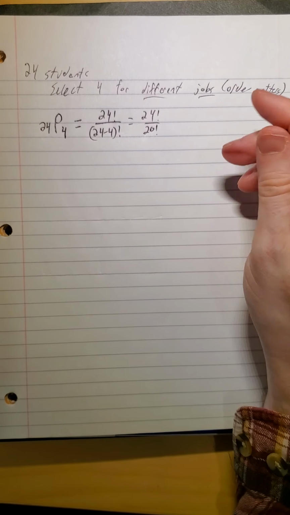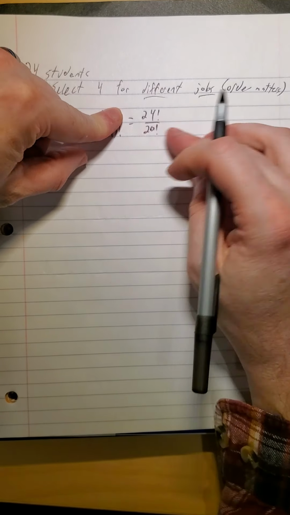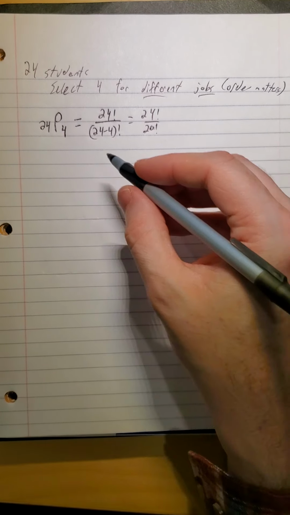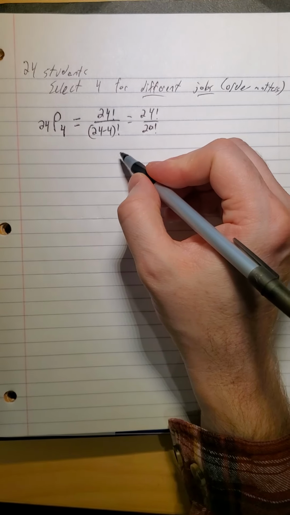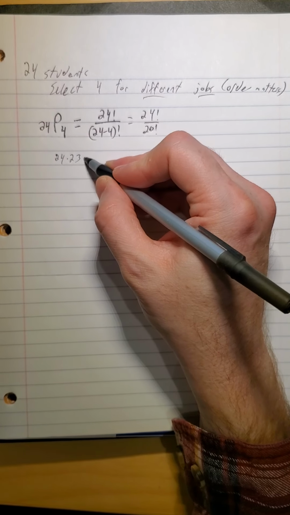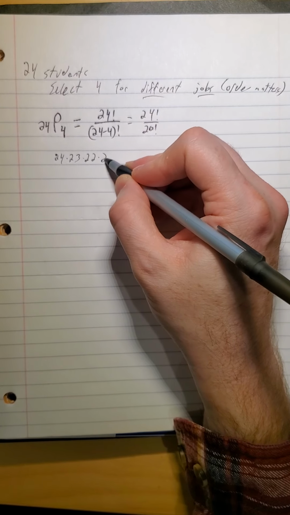Now, I could expand each of these all the way down to 1, and I'll show you the start of it, and I'll let you make an observation about why I wouldn't expand these all the way down every single time.